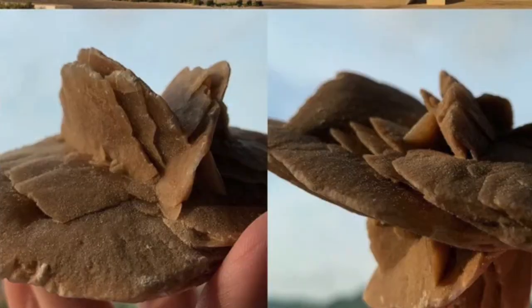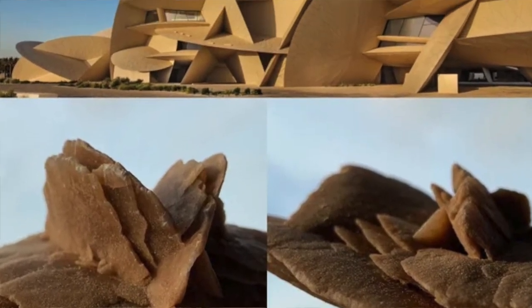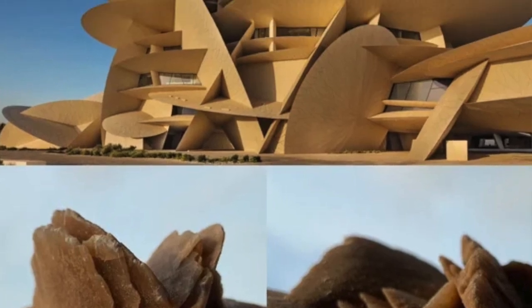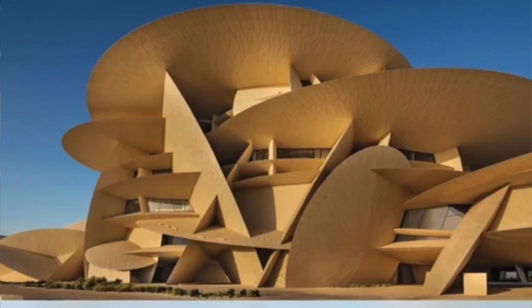Basically, we can put here one slide to see the National Museum of Qatar by Jean Nouvel. He's taking the stone rose of Qatar, and he just enlarges it, and then creates gaps through a structure, right?